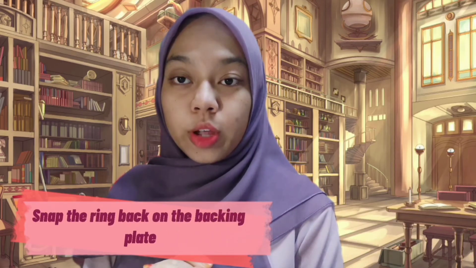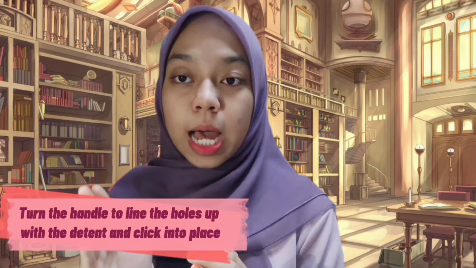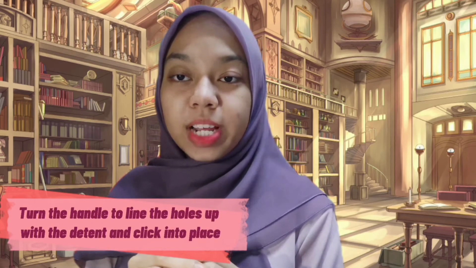Snap the ring back on the backing plate. Put the handle back over the spindle shaft, completely on the spindle shaft. Turn the handle to line the hole up with the detent and click into place.